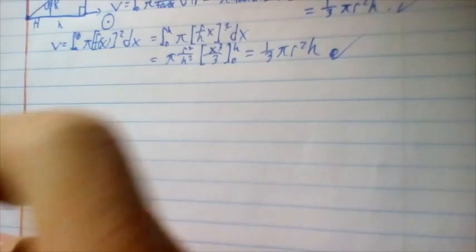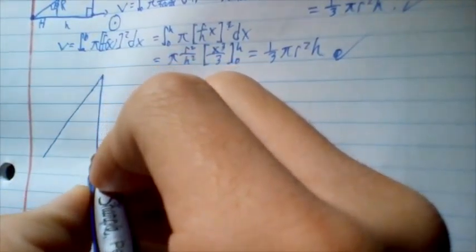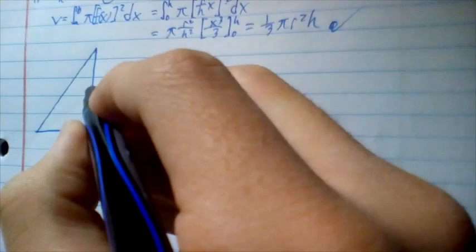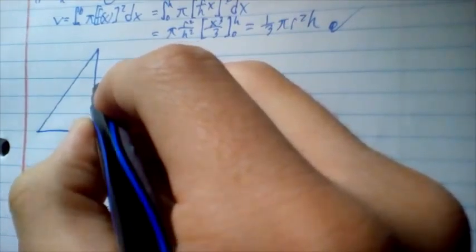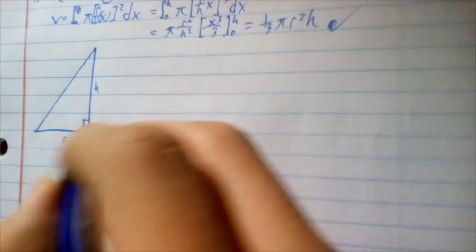And let's look at this. Let's look at a new right triangle and a new set of axes just to orient ourselves. Let's call this one r h, just for fun, and this r, and it's a right triangle, of course. And we're on another set of axes. Oops, bump that a bit.